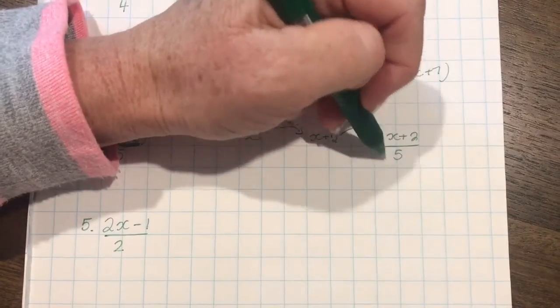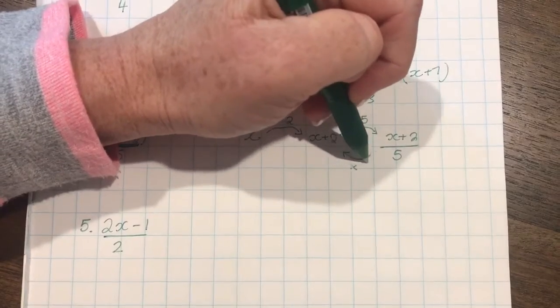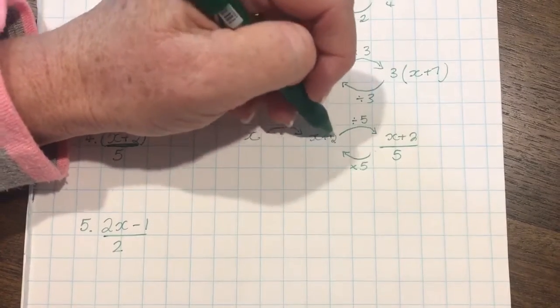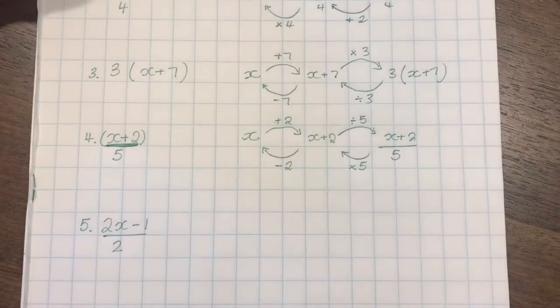To work backwards, we want to get rid of the divided by 5 first. So we're going to times by 5. Then we want to get rid of the plus 2, so we'll use the inverse of plus 2, which is minus 2, to get x by itself.